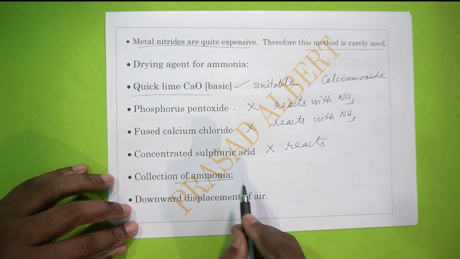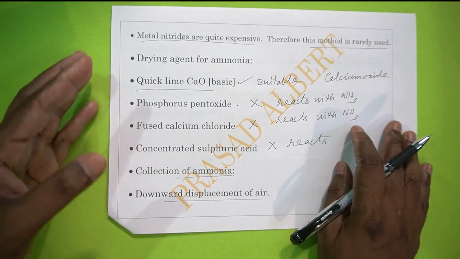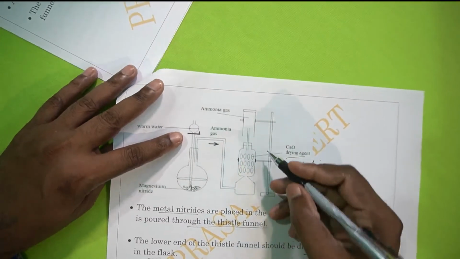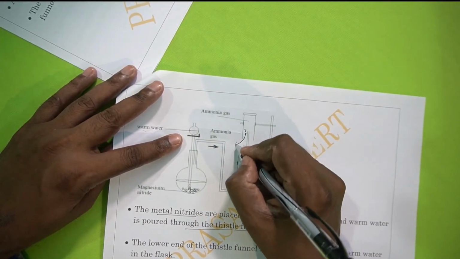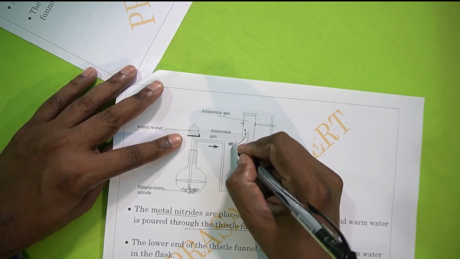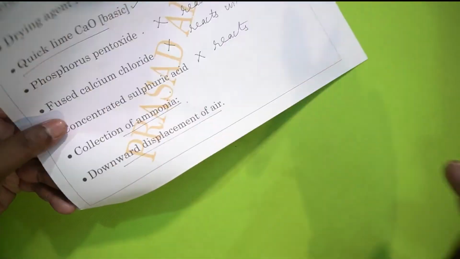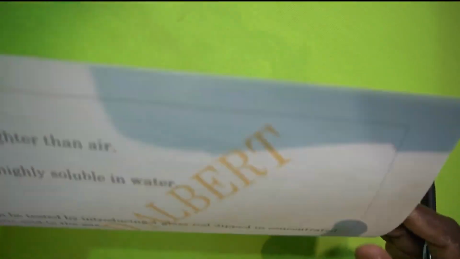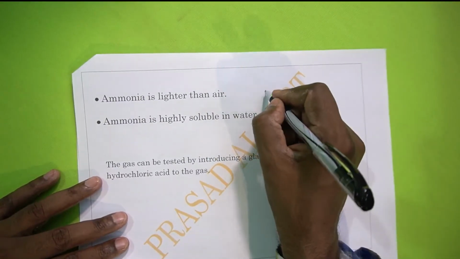Now the gas is collected by downward displacement of air, as we have seen in the apparatus. You can see the gas jar is kept upside down. So the air inside moves outside like this. Downward displacement of air, and ammonia moves up. Ammonia is lighter than air, as I have explained in the previous video also.